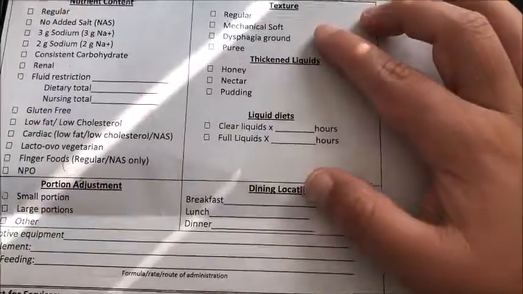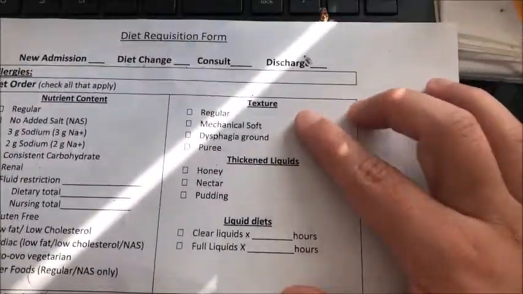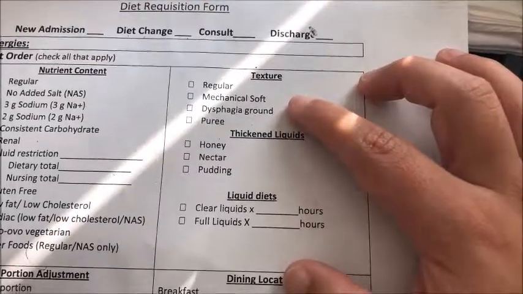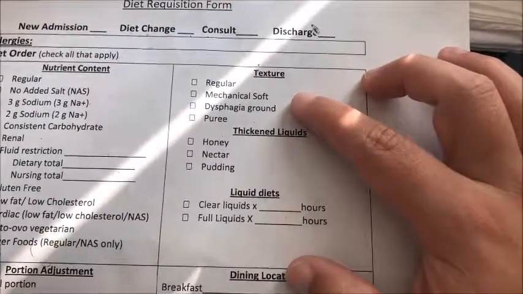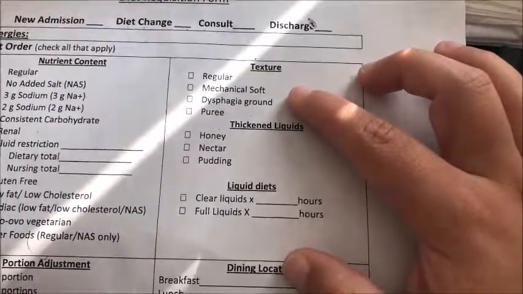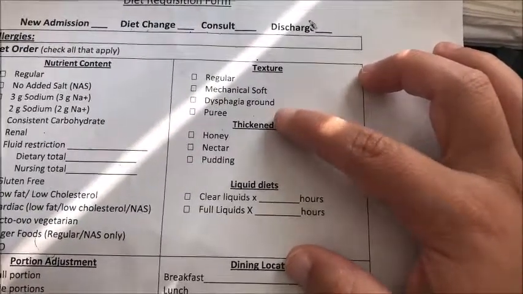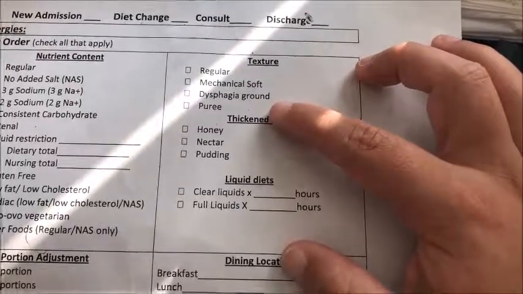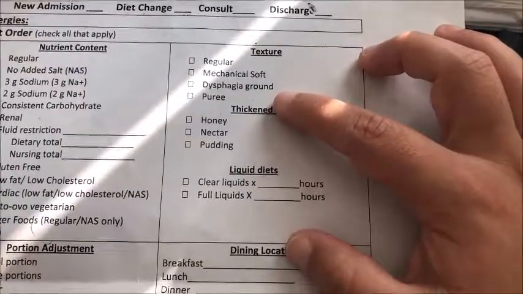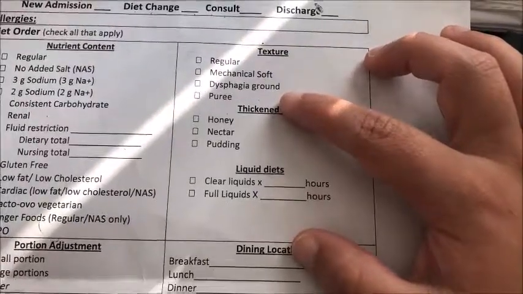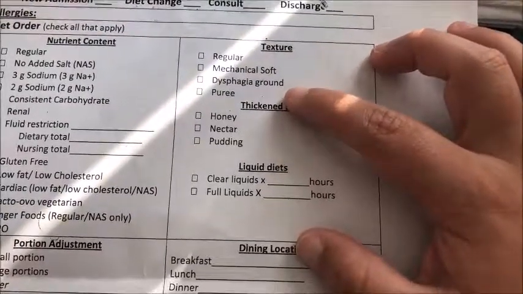And then you have your textures over here. So, sorry, you have regular. Mechanical soft is basically like blended up. It looks disgusting. Dysphagia ground, and then you have puree, which is like baby food. Pureed food is basically like baby food. It looks exactly like baby food.